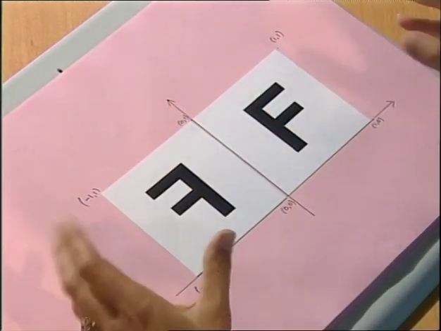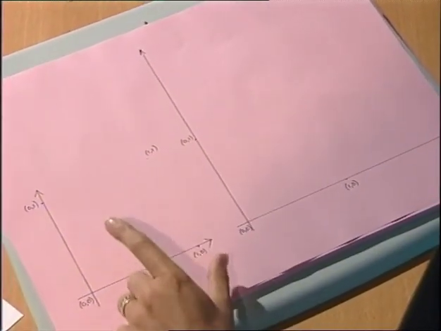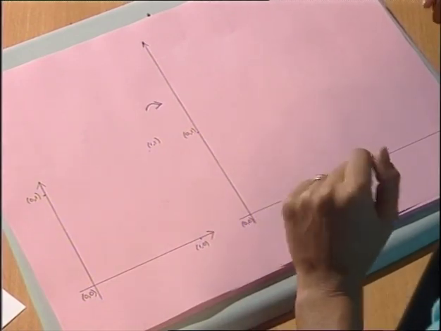A third transformation we're going to be looking at will be a scaling. Now for this I need two diagrams, a before and an after, because the figures would be on top of each other. Now the before is called the domain and the after is called the codomain.